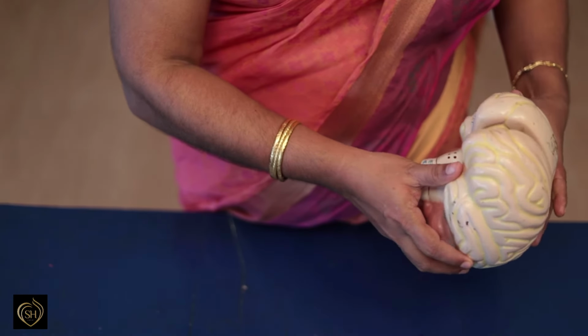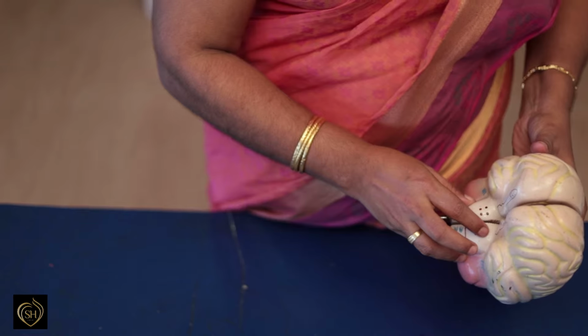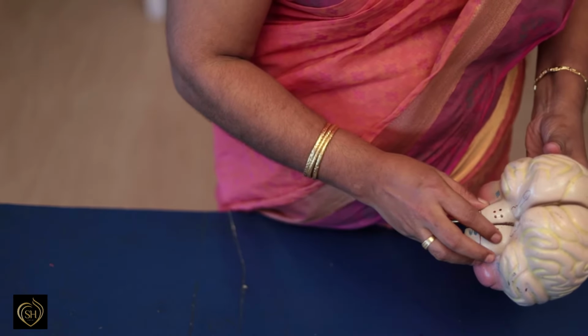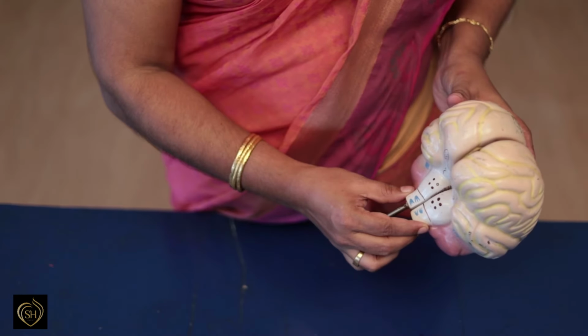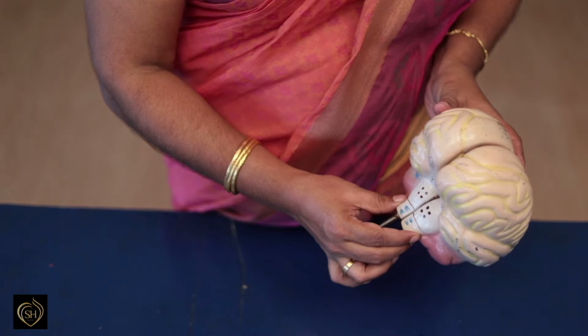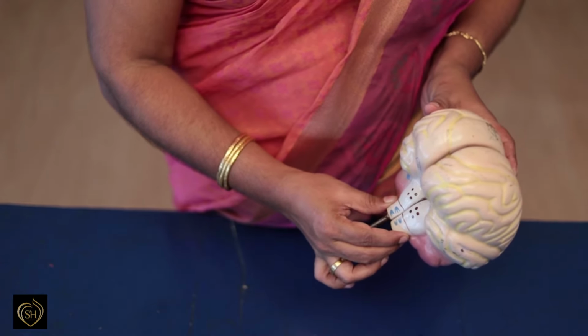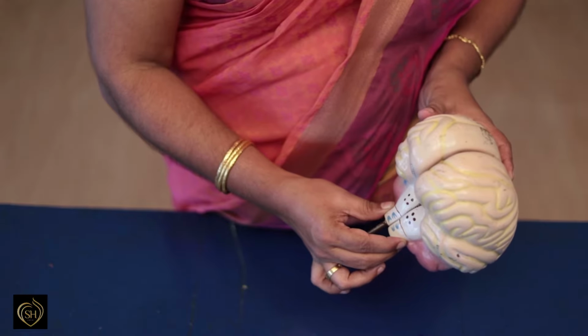This is the region of the pons. It relays information between the cerebrum and cerebellum. Here you can see the spinal cord. It conducts sensory and motor impulses to and from the brain. It controls the reflex actions of the body.